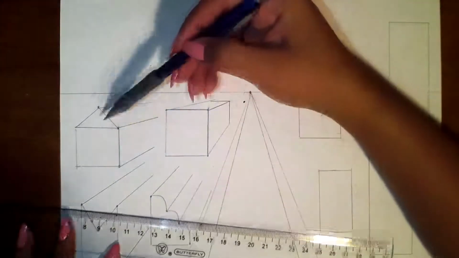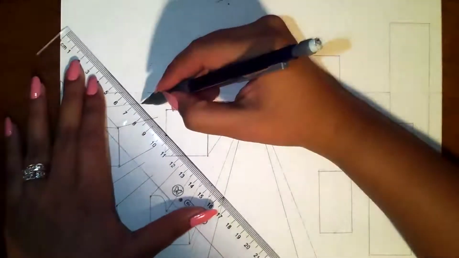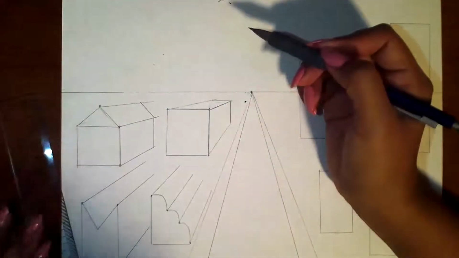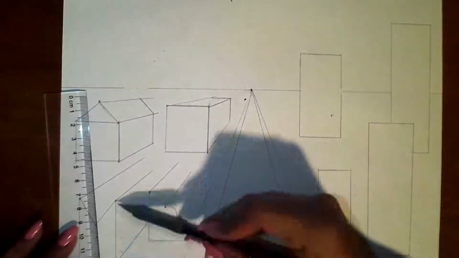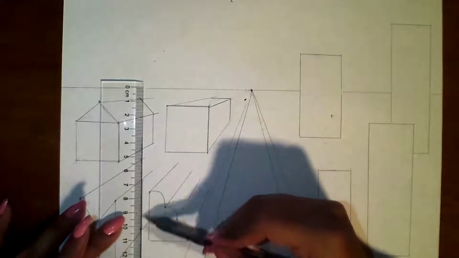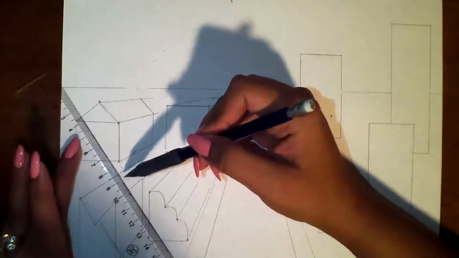Next one here. If this line is diagonal, we're gonna go ahead and put our rulers here, and we're gonna make a diagonal line right here. If this line is vertical, we're gonna put our rulers here, and right here where we ended, we're gonna close this line and make it vertical. You see that? This right here. If this line is vertical, then this line is going to be vertical. If this line is diagonal, we're gonna make this line diagonal.